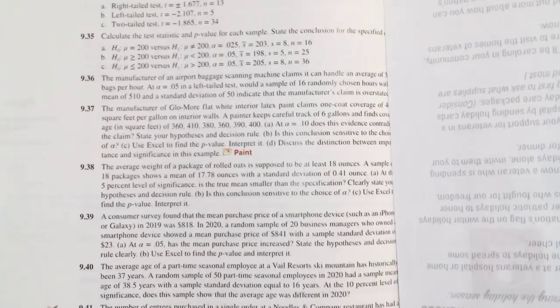Again, it's going to depend on the situation we are in as to whether or not a particular calculation is more than just statistically significant.